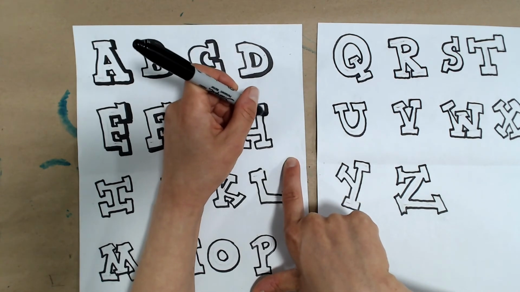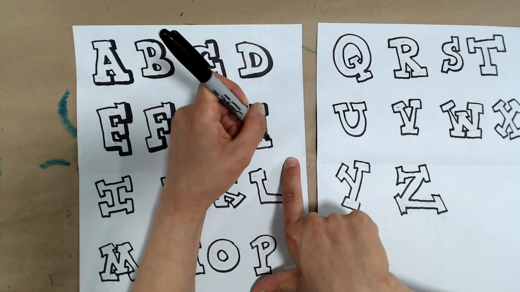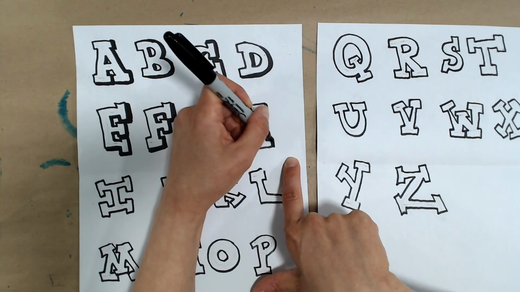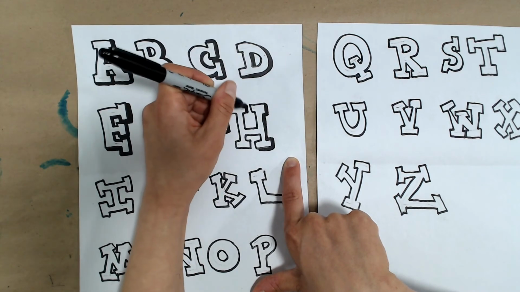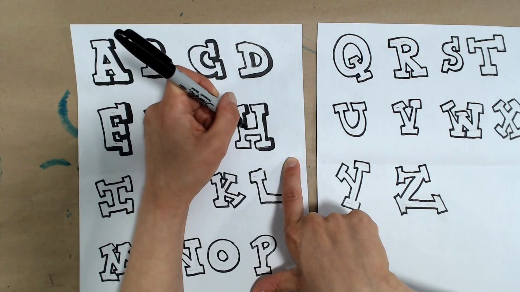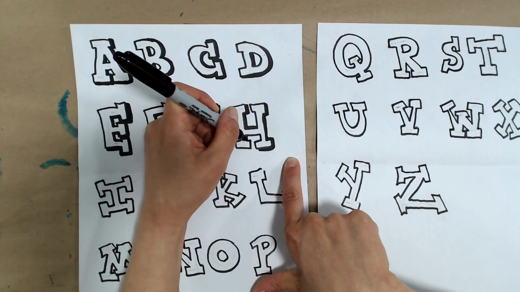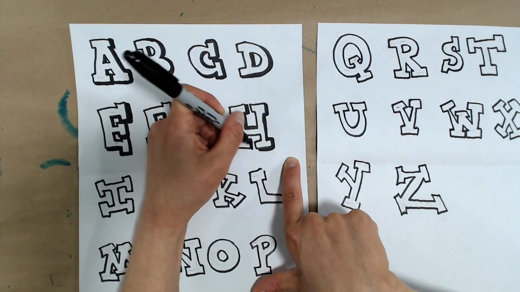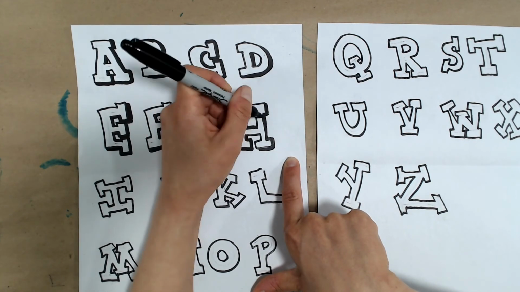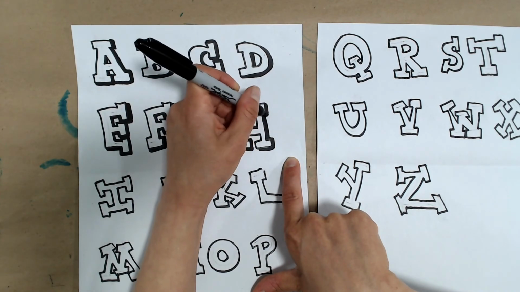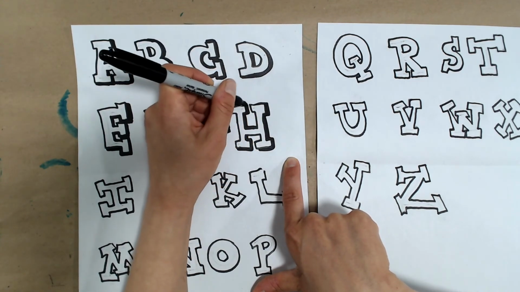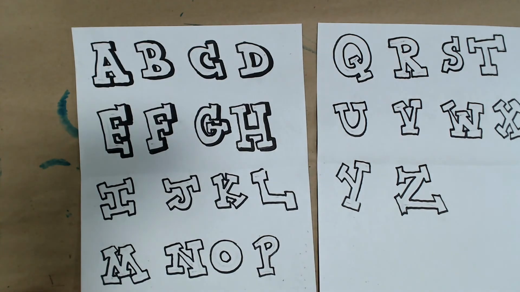It's got two sides to it. You're going to color both sides on the right, come down and around, this side, down, side, down, and bottom. Again, smooth it all out after you make your lines.